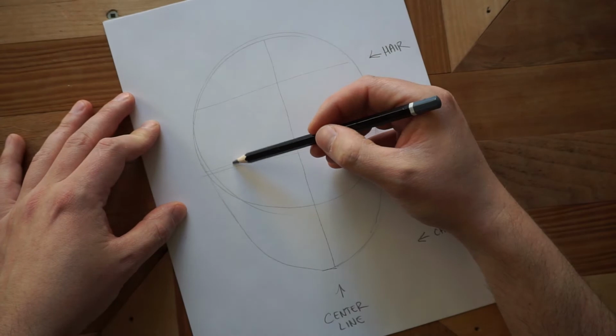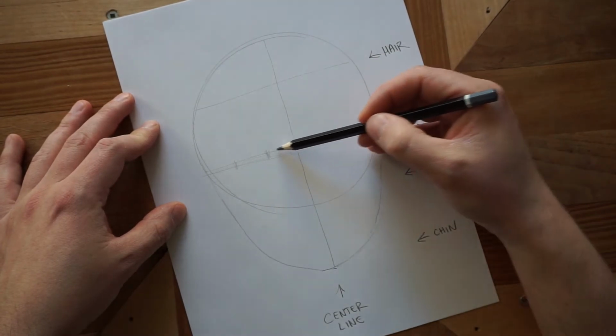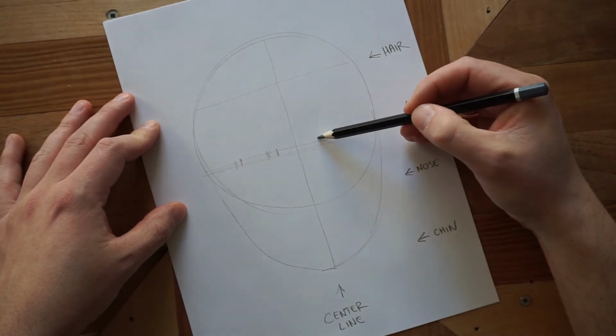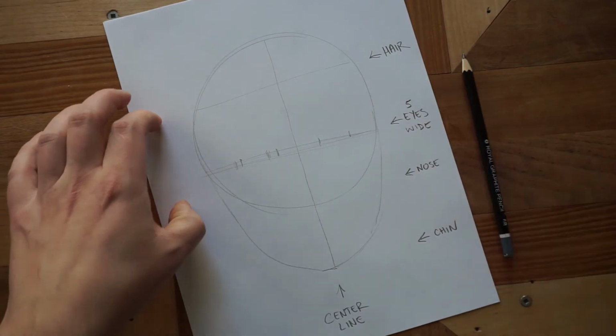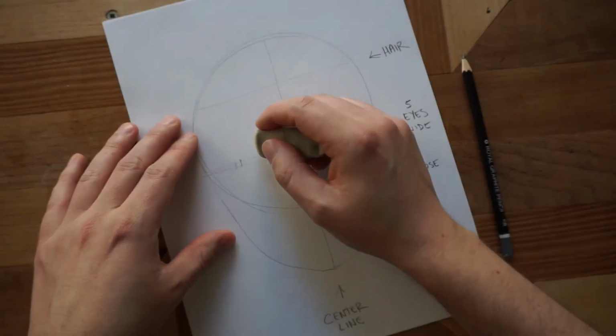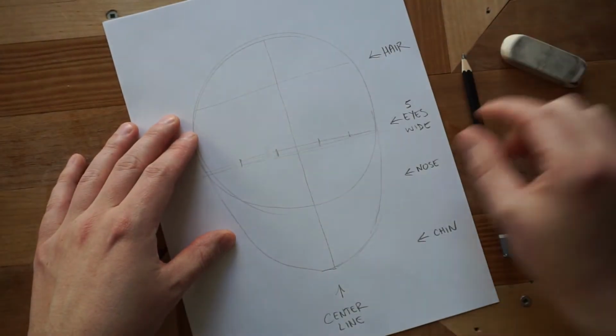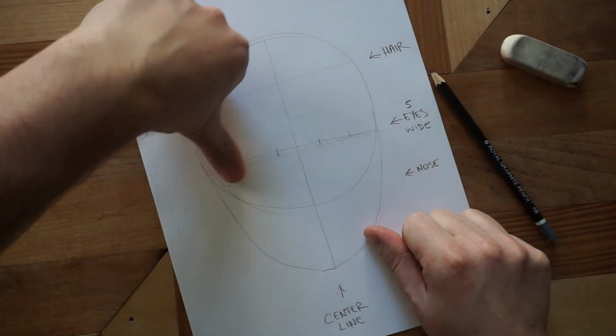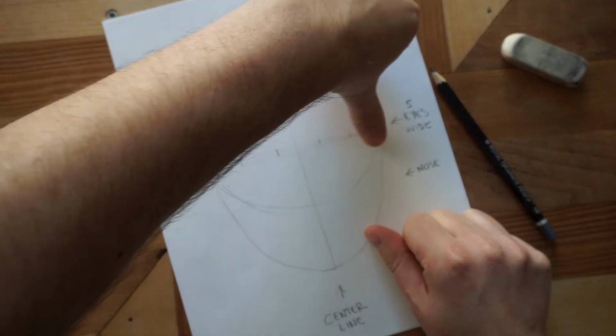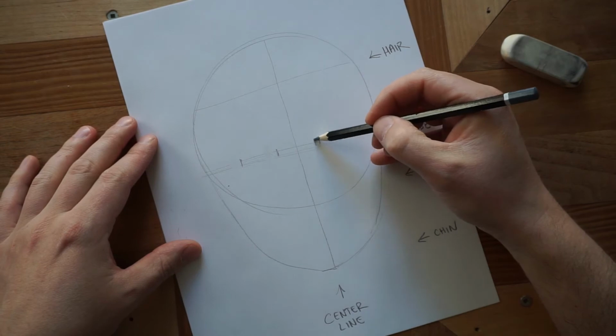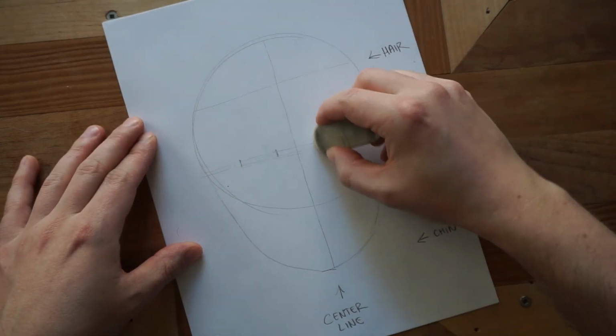For here, I'm marking out the width of the head. Your head is 5 eyes wide, so I'm separating this into 5 equal sections along that horizontal eye line. And I'm just going to use a finger or a ruler to measure that out. I'm seeing that the left eye is a little bit small, so I'm going to widen that up.